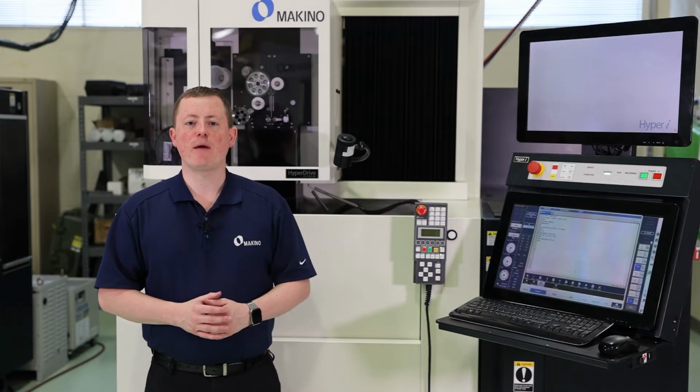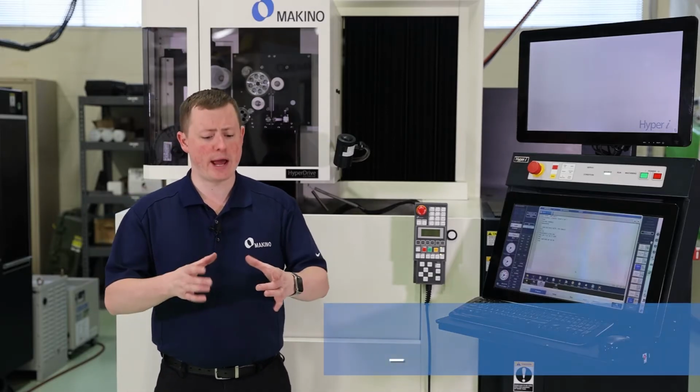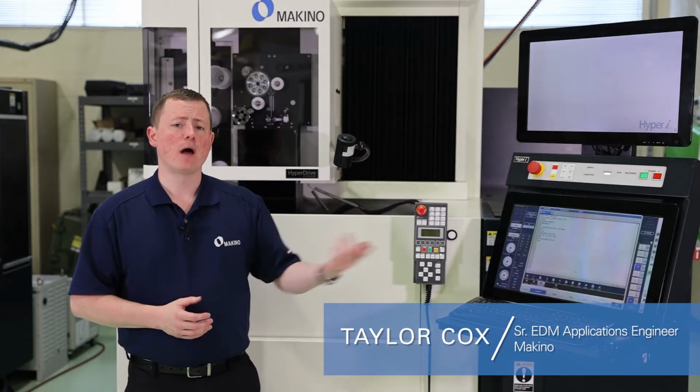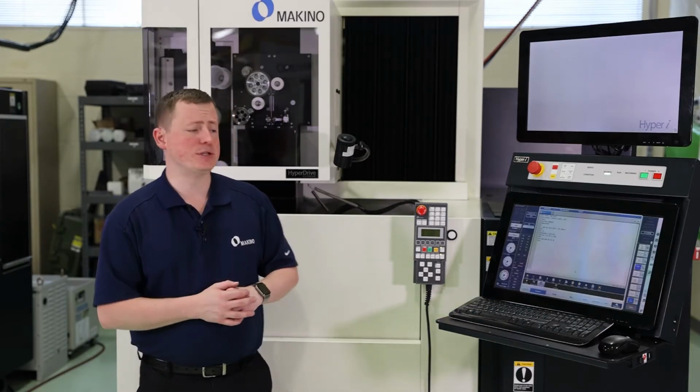Hello everyone. Today we're going to talk about programming a taper, so adding a basic taper to a 2D shape. Here I have an example program that I'm going through. It's a whole program that we've added taper code to.